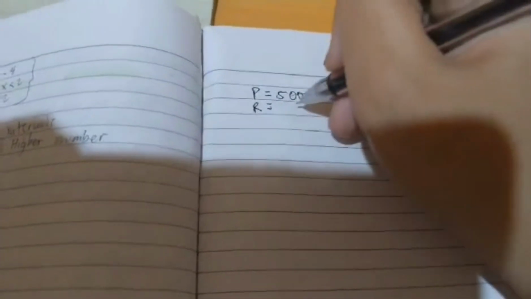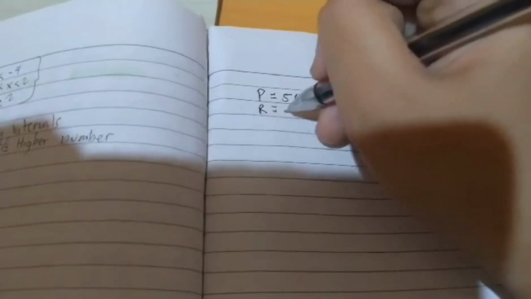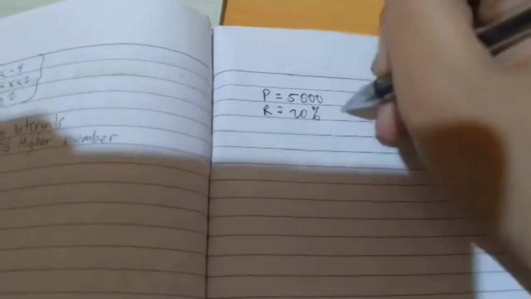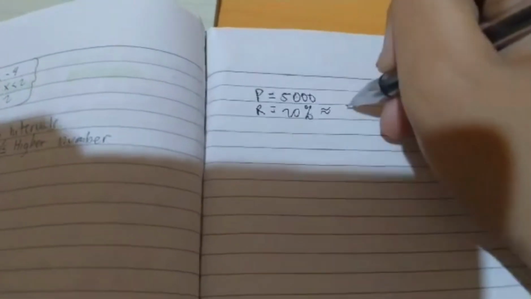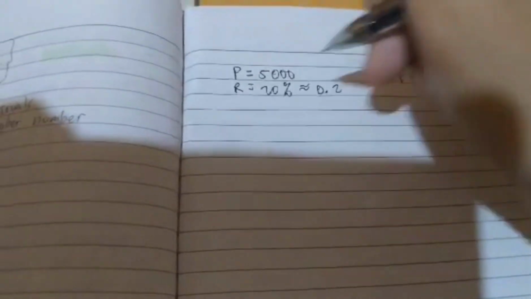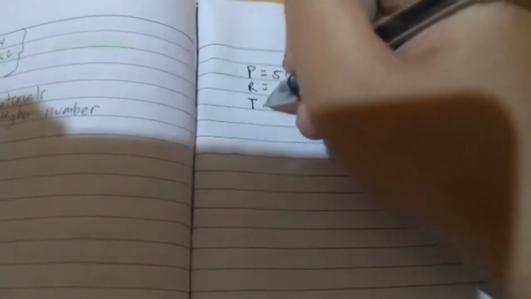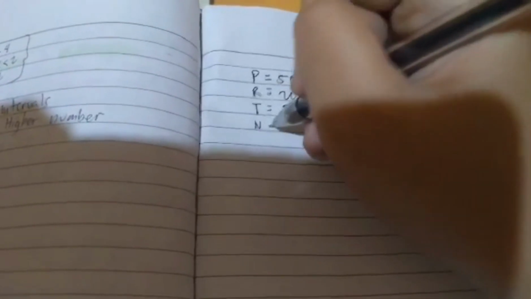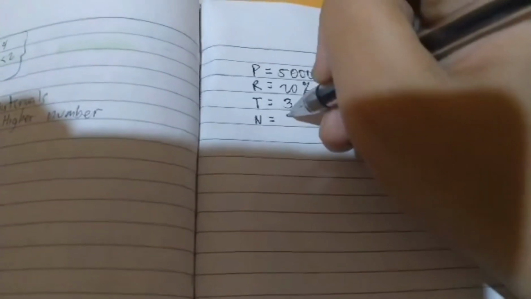R is equal to 20%. And decimal point is equal to 0.2. T is equal to 3. Lastly, N is equal to 2 semi-annually.